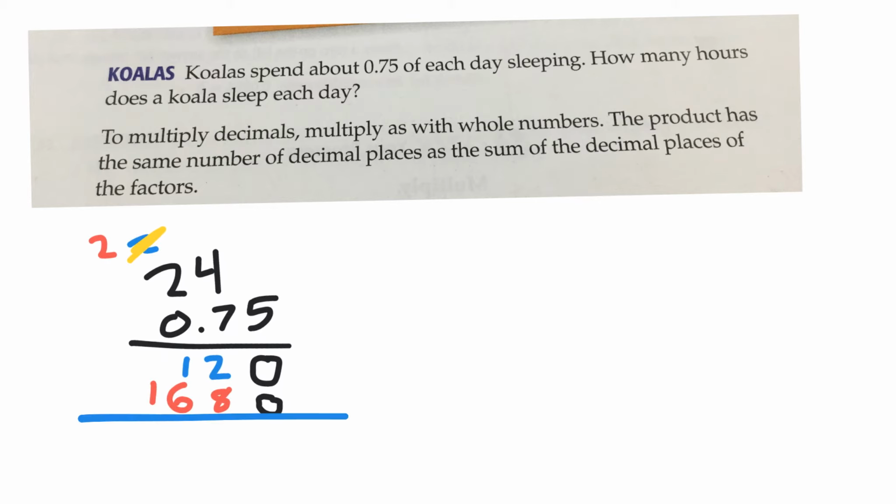So, now I add these. 0 plus 0 is 0. 2 plus 8 is 10. Carry a 1. 1 plus 1 is 2. Plus 6 is 8. And 1. So now koalas sleep 1,800 hours in a day.